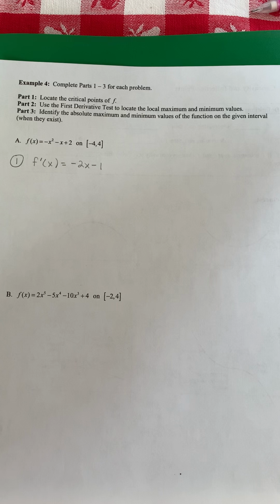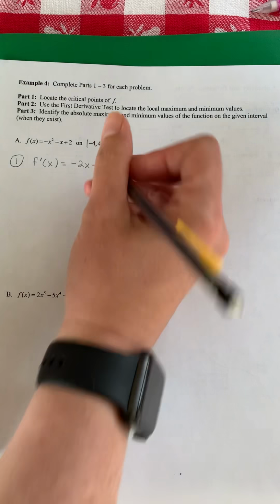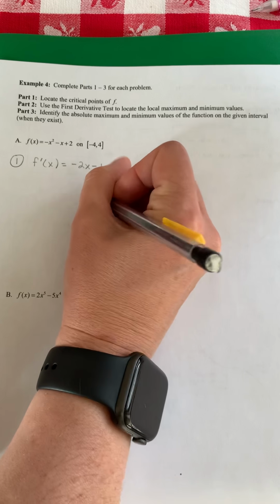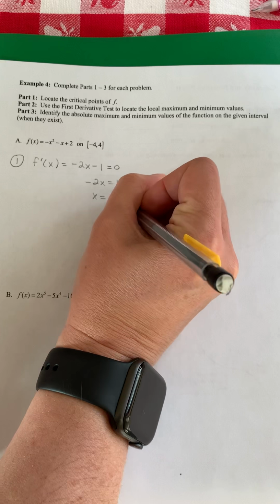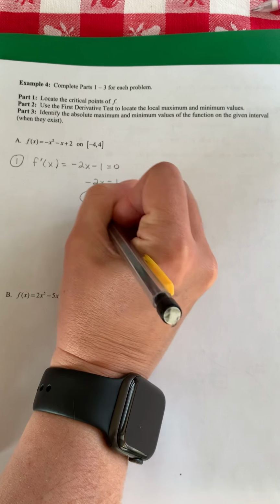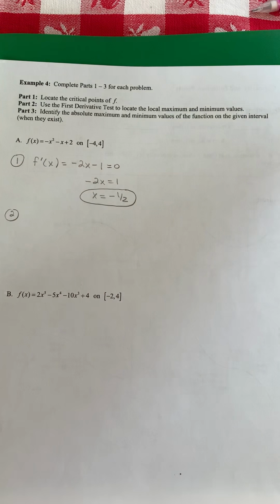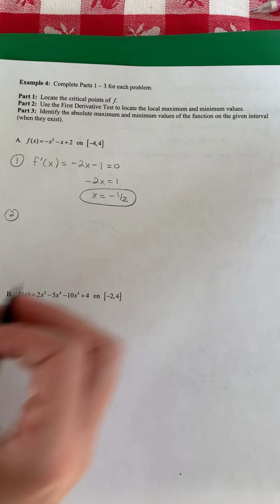And to find the critical points, we need to set the first derivative equal to 0. Okay, so easy to solve here. We'll get a critical point of negative 1/2. All right, now for part 2. We'd like to use our first derivative test to find any local maximum or minimum values on our interval here.